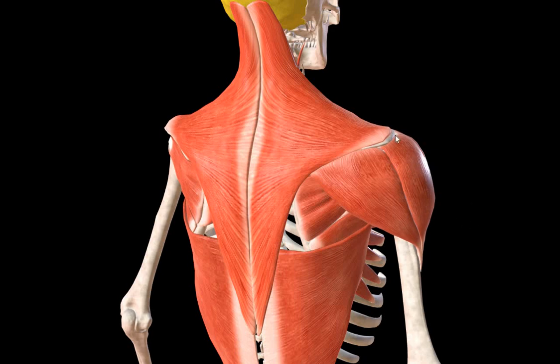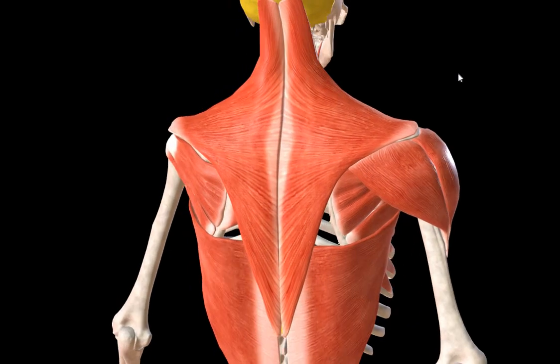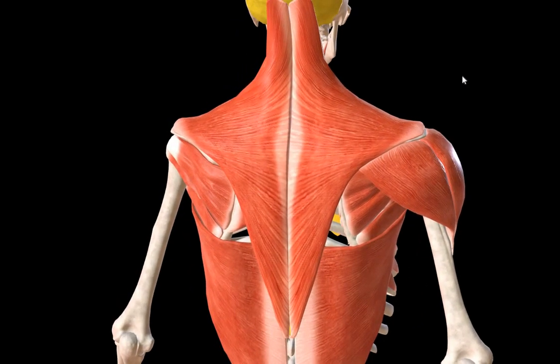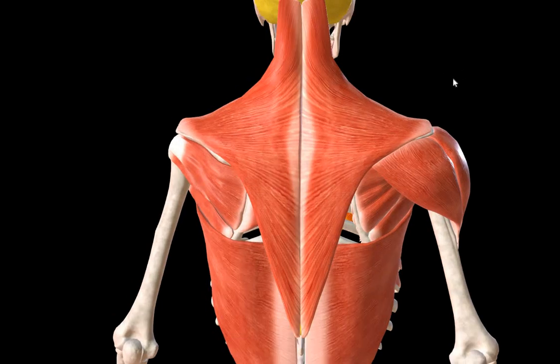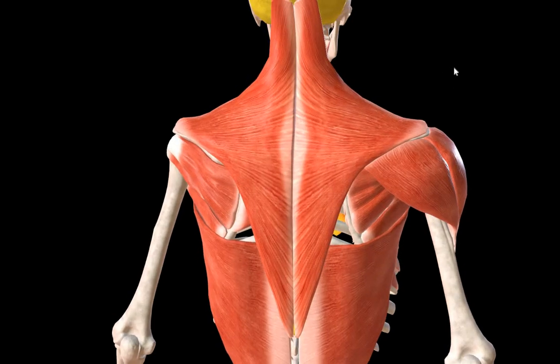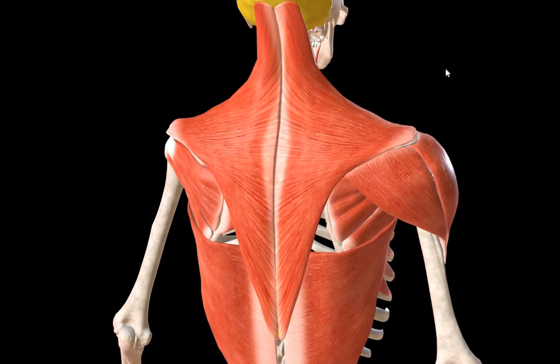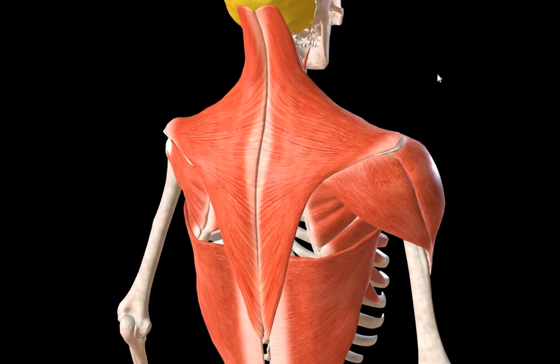When we describe the trapezius, so named because it looks like a trapezoid apparently, but I've never quite been able to see that, we describe its function based on 3 different regions, because each region has a different function.